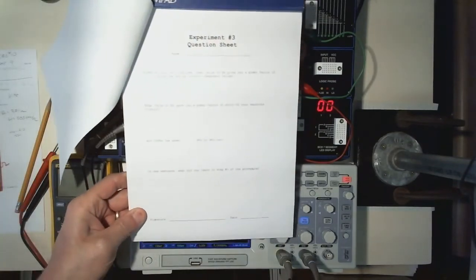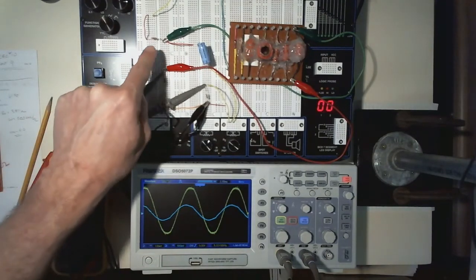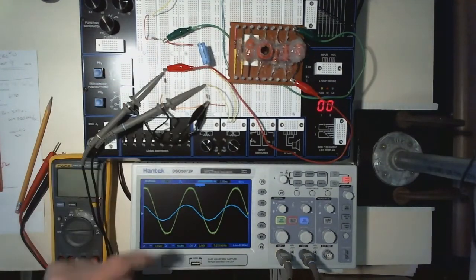In one sentence, what did you learn in step number 3? Step number 3 is where we moved these probes from measuring the entire circuit as a whole and started to look at the individual branches. And I gave you an analogy for that. Hopefully you can put that in a nice sentence.